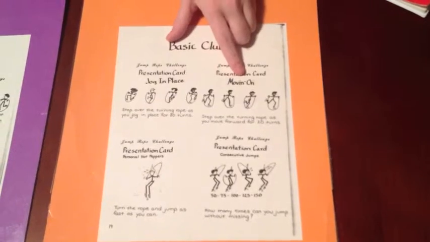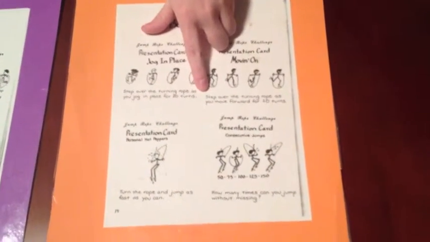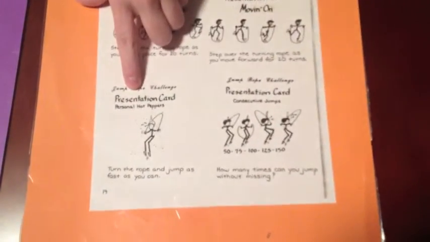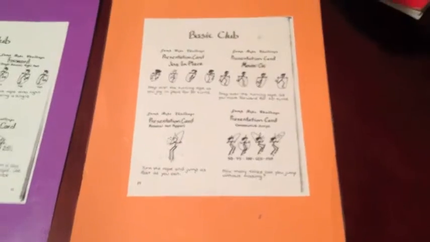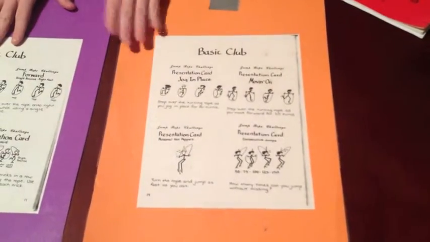What moving on means, and then you'll see that it explains what hot peppers means, and what consecutive jump means, and just really talking through that language of what the word consecutive means, because some students did not understand what that word meant.